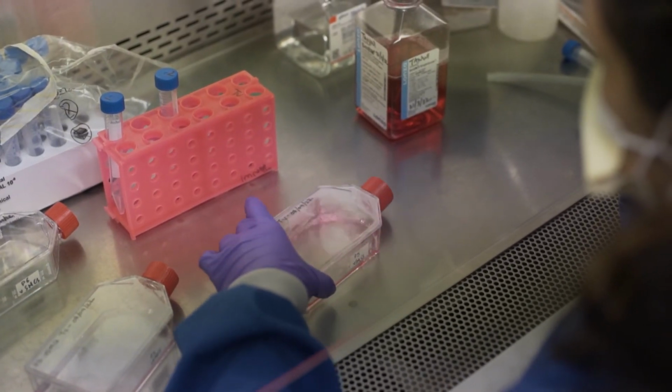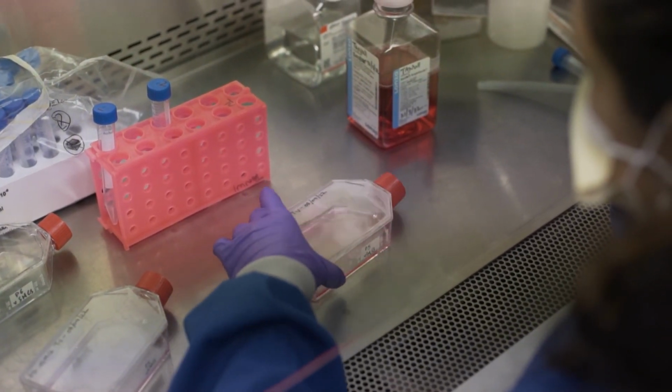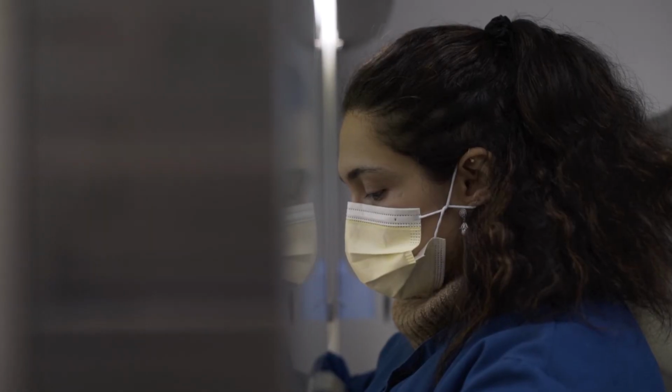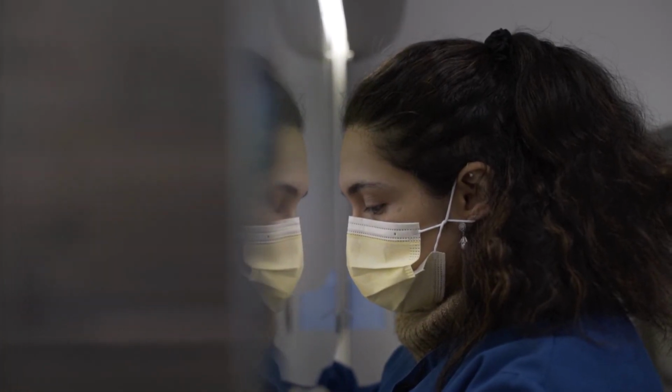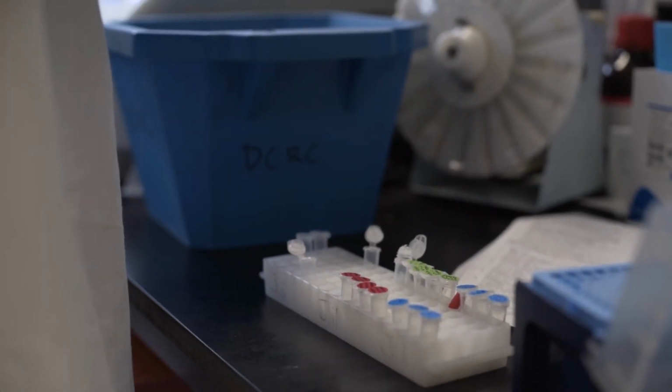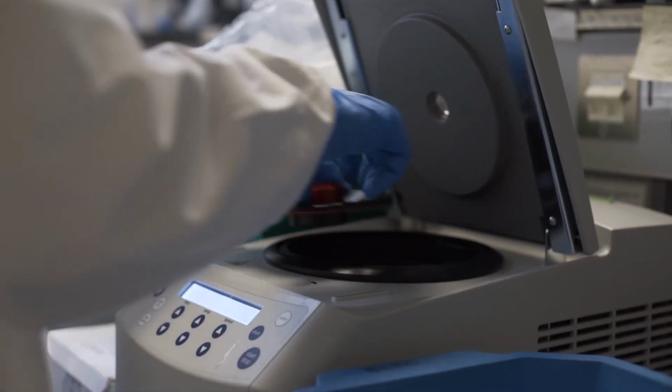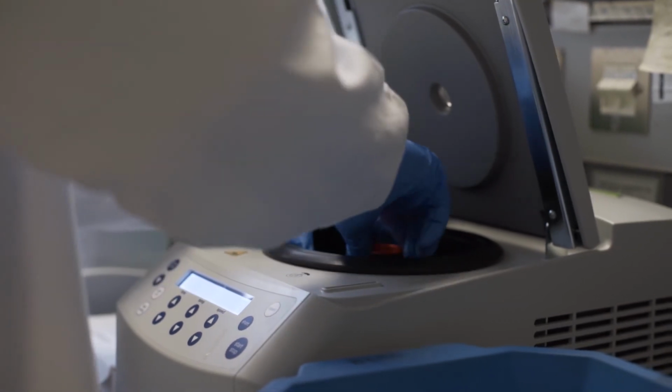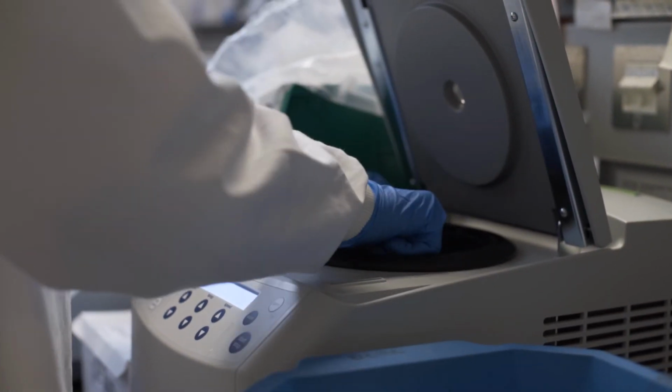But in the context of metabolites, we're hoping that we will be able to generate a metabolomic signature which will align with the patient response to treatment and also may help us identify where that cancer is more likely to metastasize to.